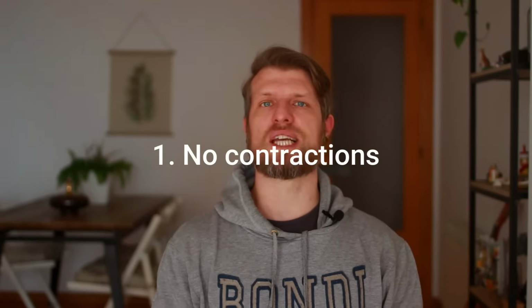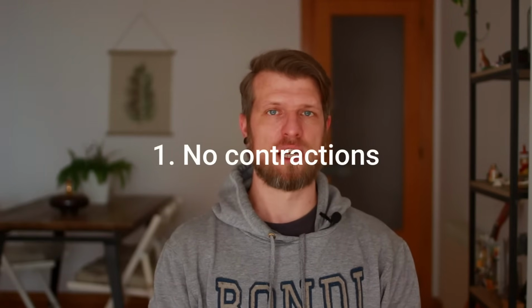Looking at formal language, there are certain things that we need to be careful with and that we should avoid. For example, you shouldn't use any contractions in your essays, as they are a feature of informal language. Contractions are combinations of words like I'm or you're, so try to avoid them and instead separate the two words and write them as two.